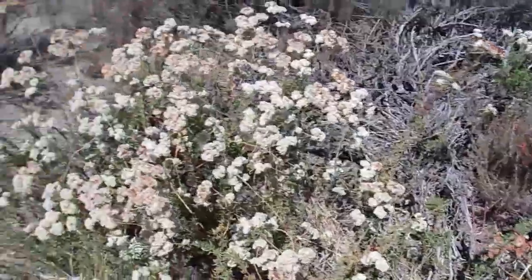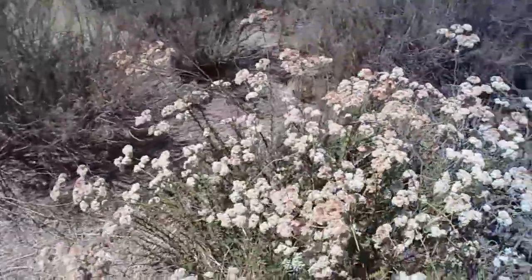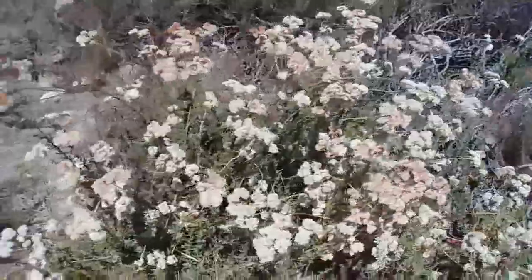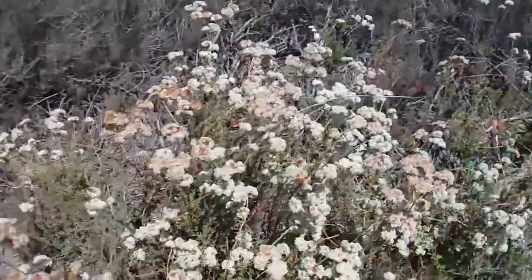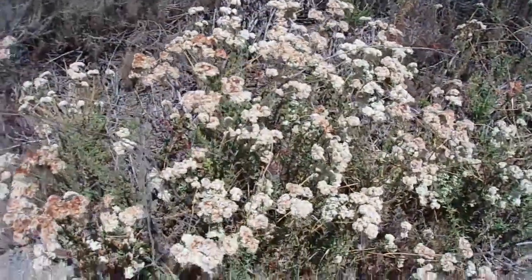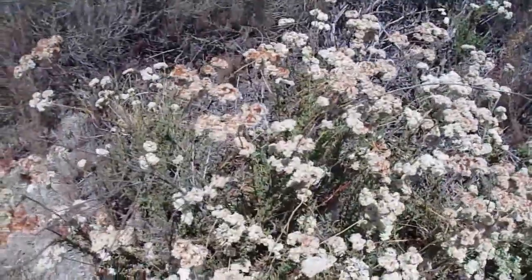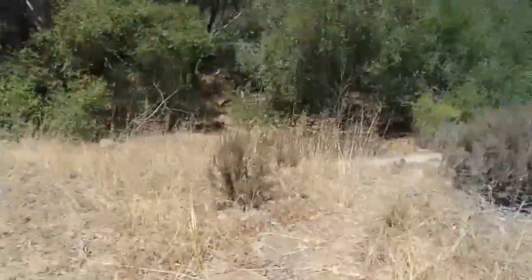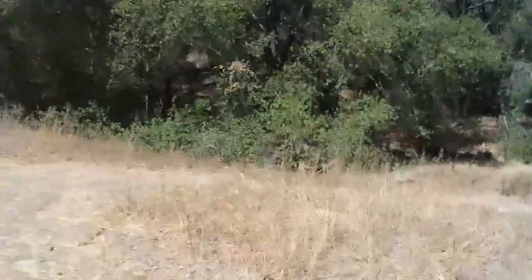Even in a drought year like this one and like last one, these plants are reliable bloomers. So for the drought tolerant garden, your buckwheats would make a great addition, especially if you want to have flowers and bees and wildlife around. The plant is great for it.